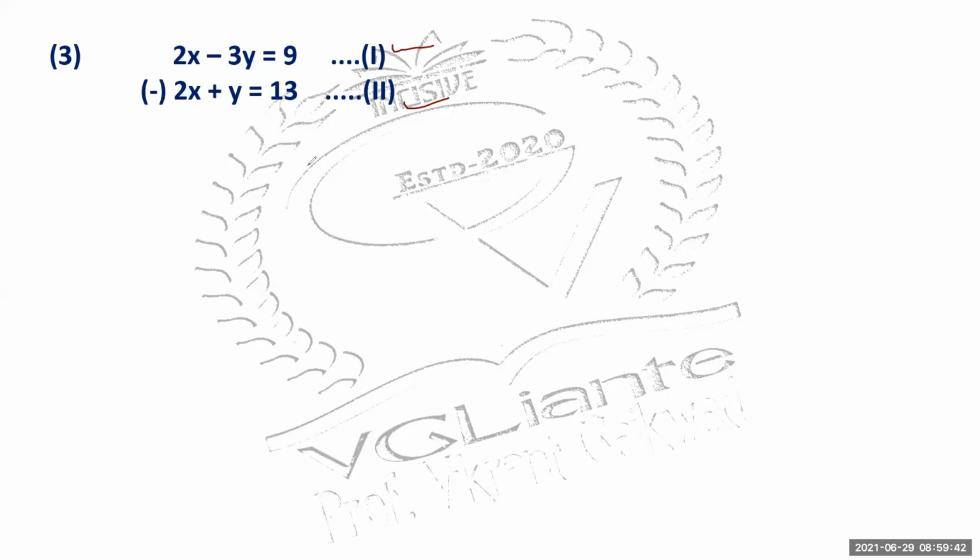Now what you have to do is check whether the coefficients of either x or y in both the equations are the same. Here the x coefficient is 2. Yes, so they are the same.